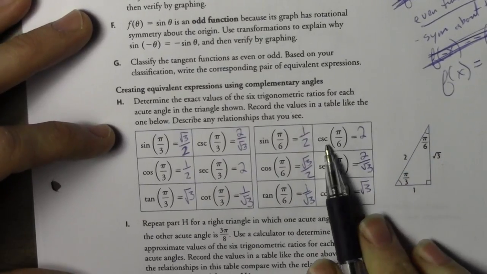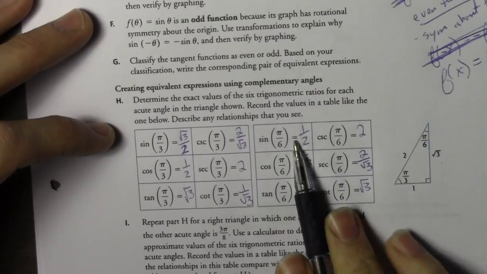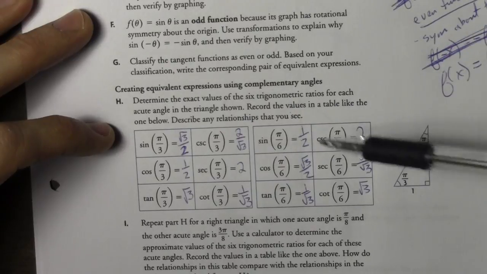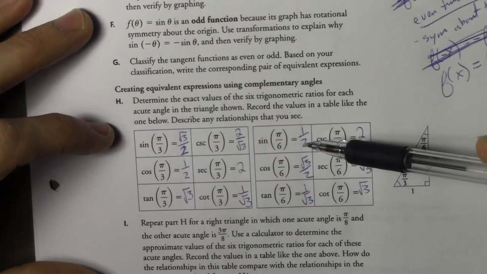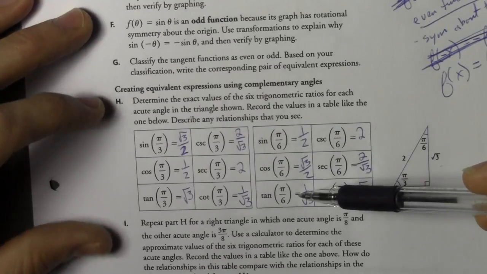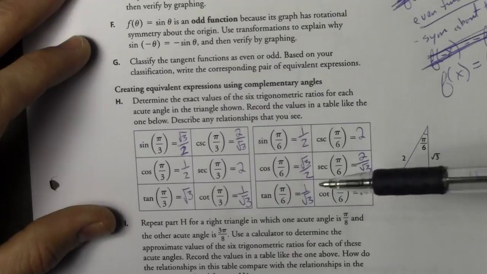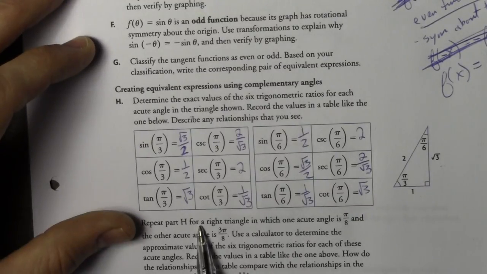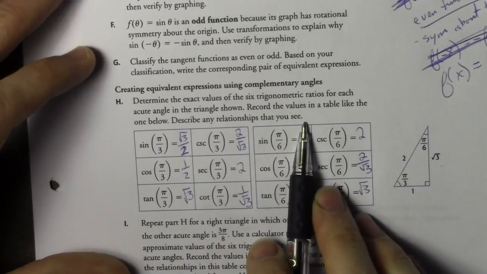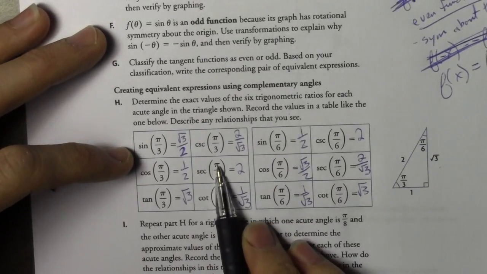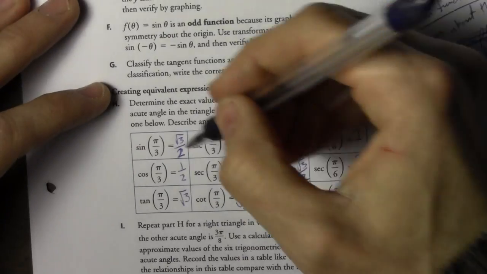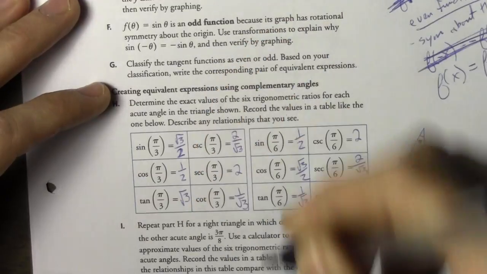Okay, good. So we know that our reciprocal functions are just obviously the reciprocal of our primary trigonometric ratios, and we know these ratios defined to us way back in grade 10 as opposite over hypotenuse, adjacent over hypotenuse, and finally opposite over adjacent. Okay, record the values. Describe any relationships that you see. So what is the relationship? I just went over it. The most obvious one. Yeah, that they're reciprocal. Okay, so there's the most obvious relationship.